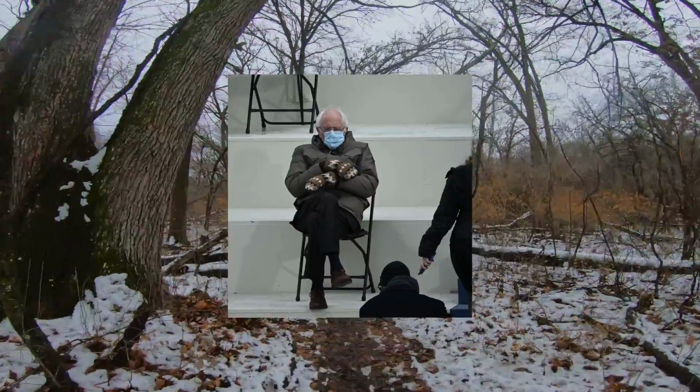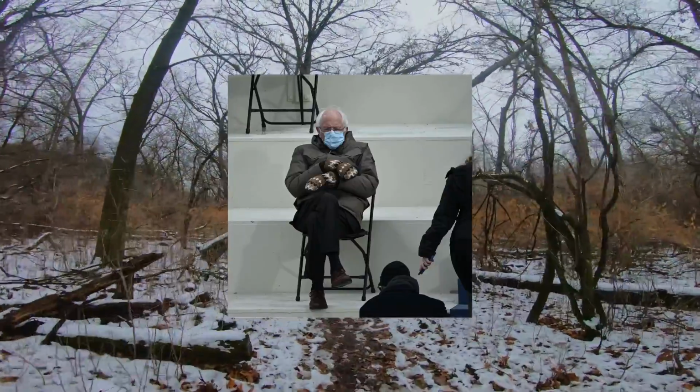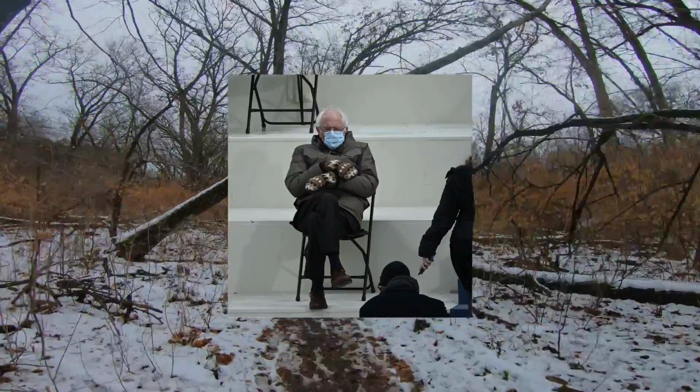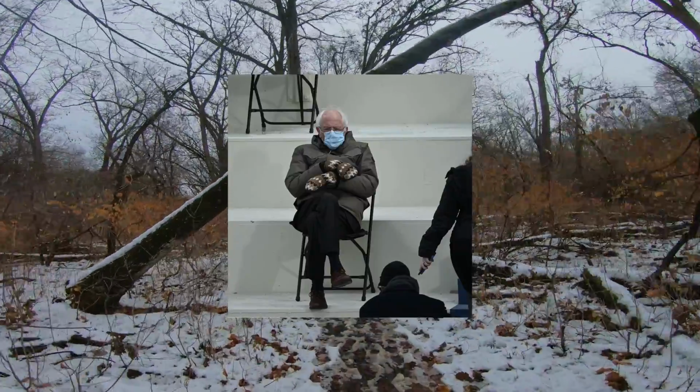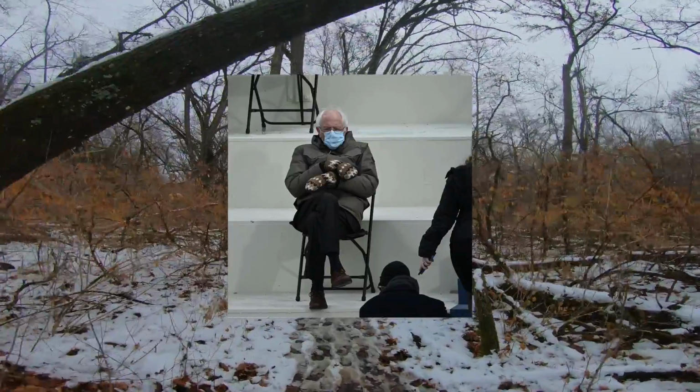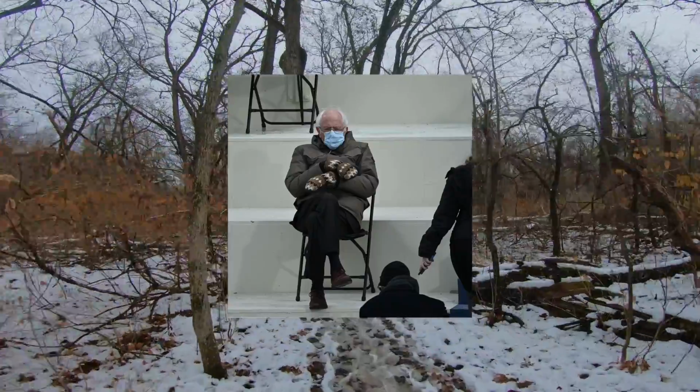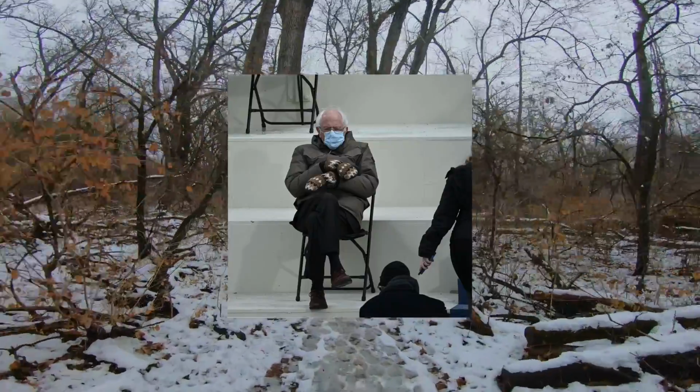I do roughly remember this too because everyone was paying attention to this election, and I do believe I was there. I got to witness the whole Bernie Sanders meme thing in real time. So that is a really cool tidbit there, getting to witness history in the making. But that is all we have for Bernie Sanders mitten memes. Let's go ahead and move on.